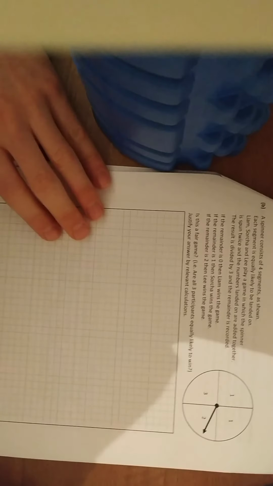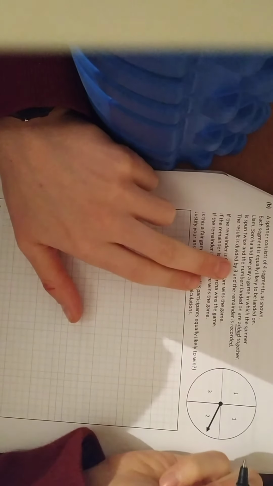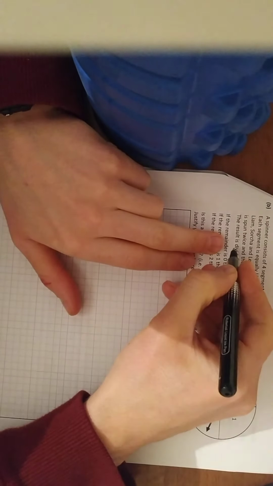Next one. It's a wee bit more involved. A spinner consists of 4 segments, as shown. Each segment is equally likely to be landed on. Liam, Circa and Leroy play a game in which the spinner is spun twice and the numbers landed on are added together. The result is divided by 3 and the remainder is recorded.